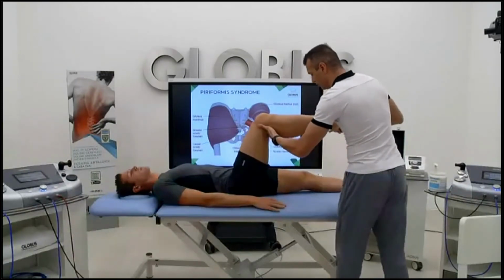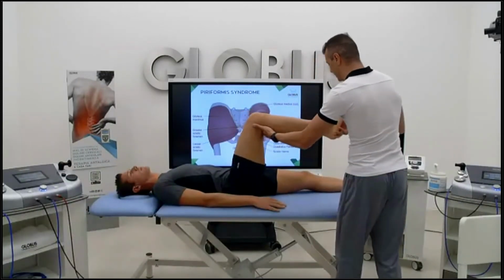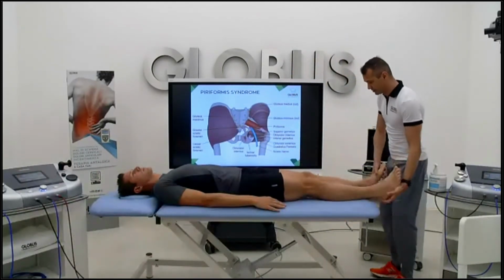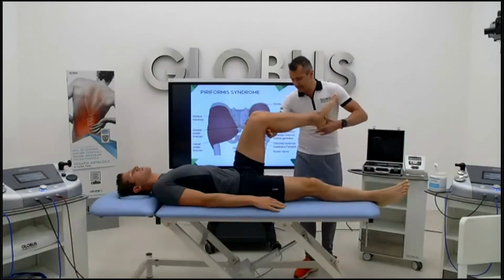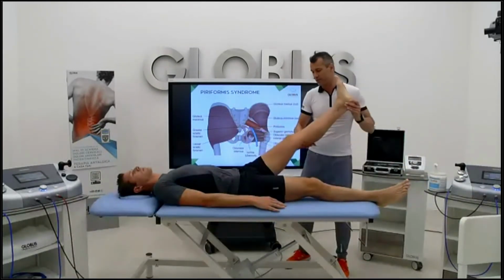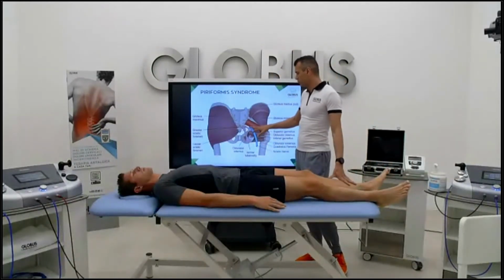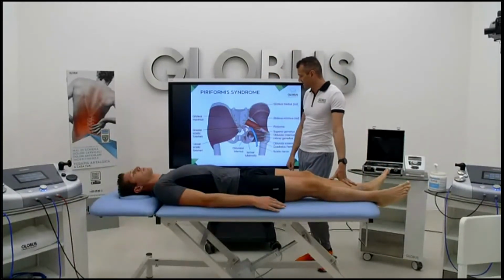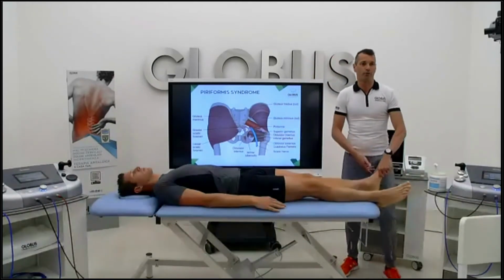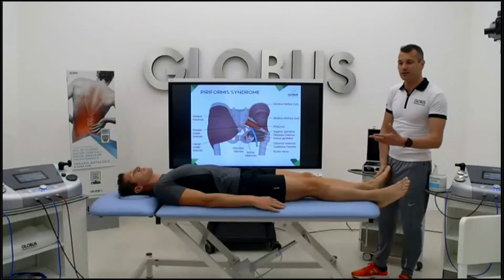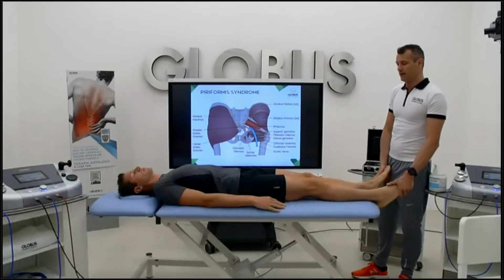The mobility of the hip, for example, here we get a limitation on the internal rotation of the left side. Here it's a bit better. Okay, we could have the Lasègue positive because we could have compression of the ischiatic nerve, right? The patient sometimes has problems when he stays sitting for a long time.